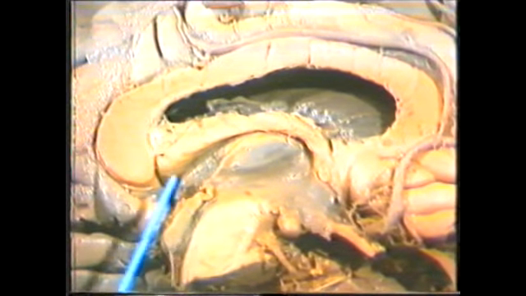This is the cerebral aqueduct. It lies between the tectum posteriorly and the tegmentum anteriorly. This is the tegmentum of the midbrain, and this is the tectum of the midbrain.